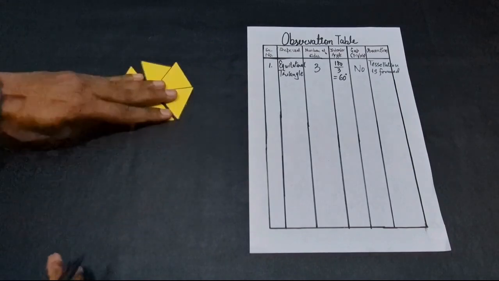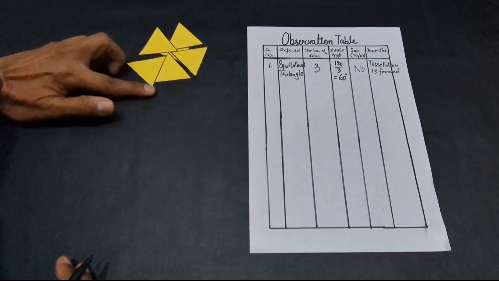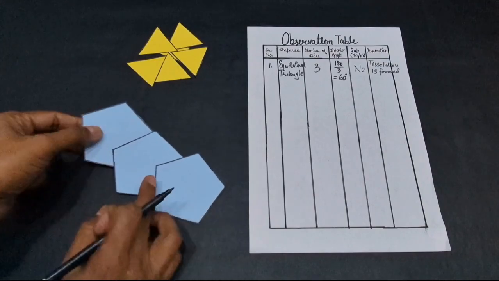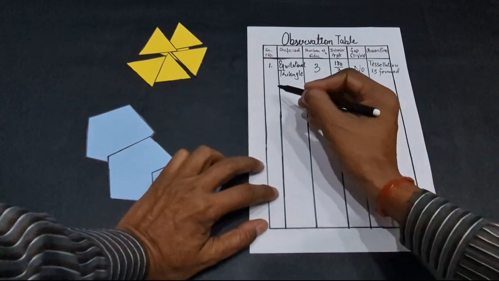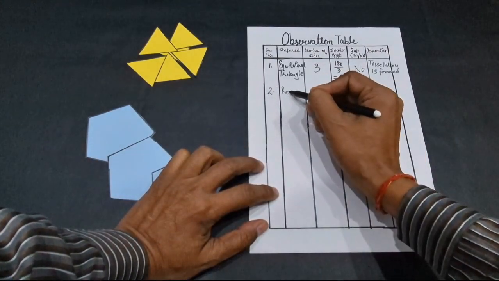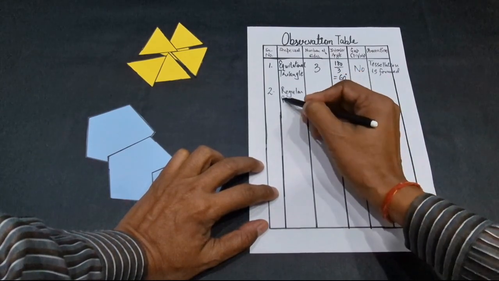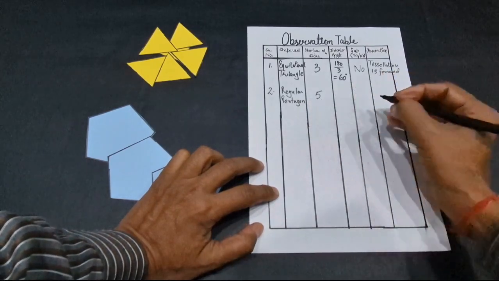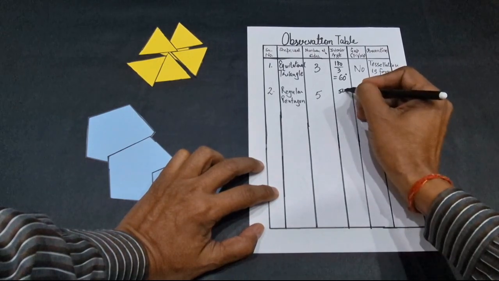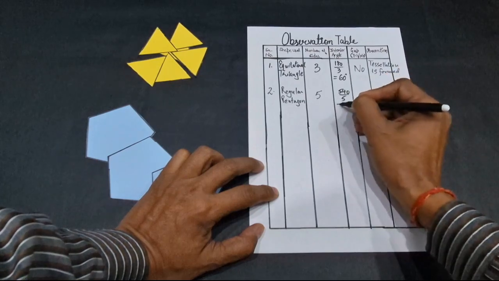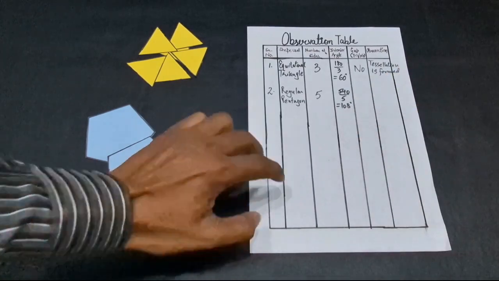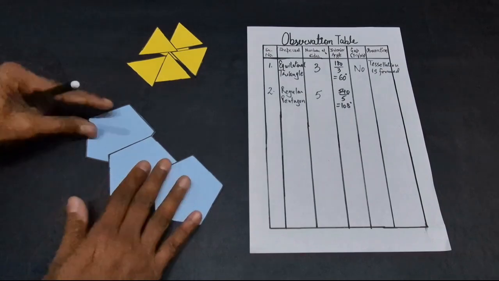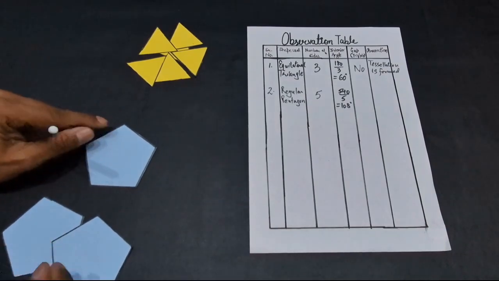Now similar to these triangles which are equilateral triangles, they will pick up the pentagons. Now we have some cutouts of the pentagons. So in the observation table they will write regular, that means all sides are equal, pentagon. And now the pentagon obviously has 5 sides and the interior angle is 540 by 5, which is 108 degree. Now they have to try to arrange these pentagons to form a tessellation. So let's see whether a tessellation is formed or not.